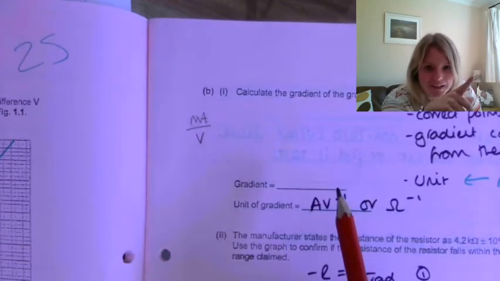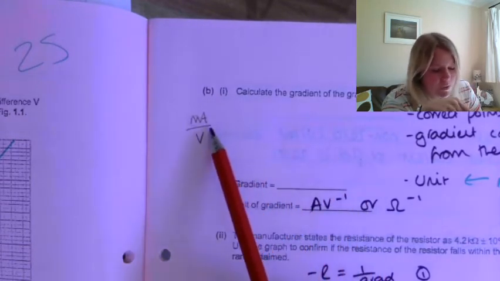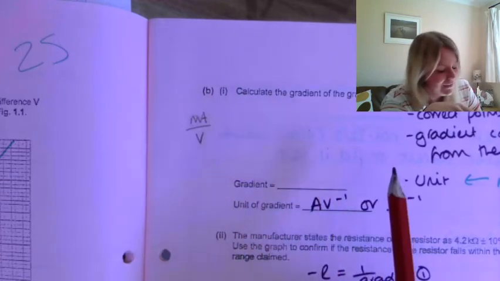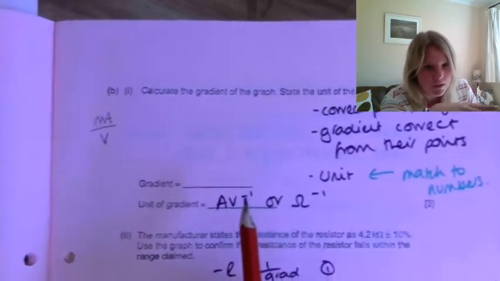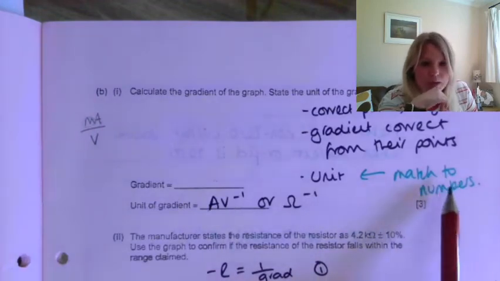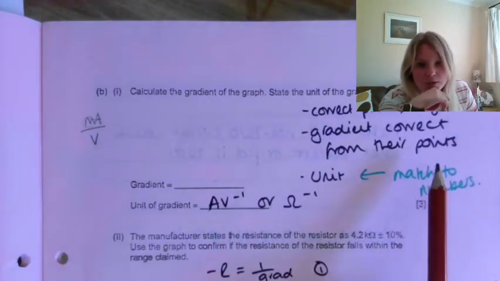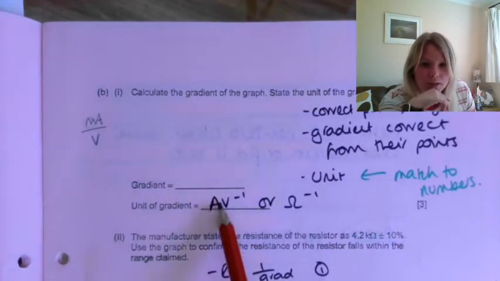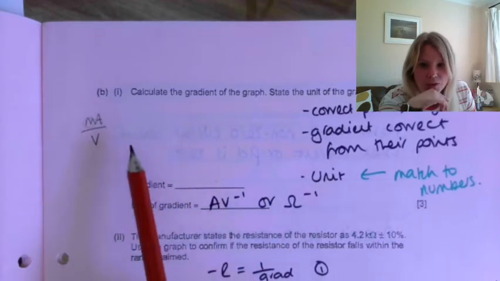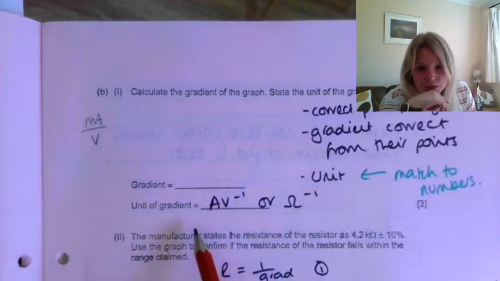But if you did account for the milli in your numbers, then it's going to be amps per volt. So that's what I mean here with the way I've written it: match to your numbers. If you've converted to amps, then your unit should be amps per volt. If you haven't, then it should be milliamps per volt.